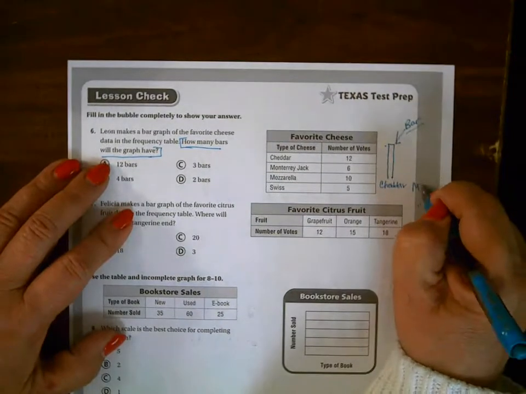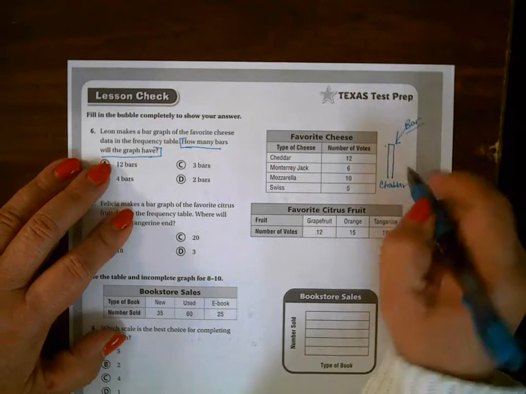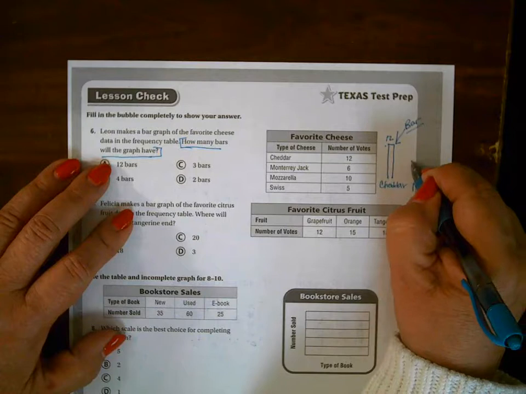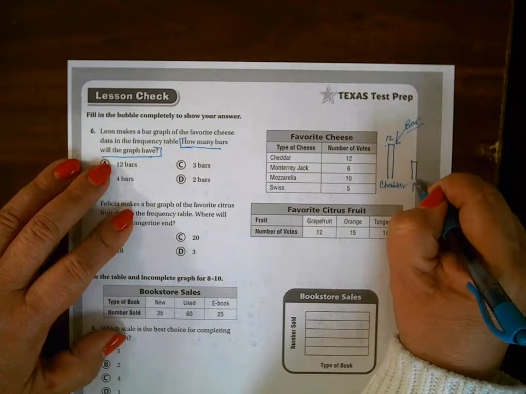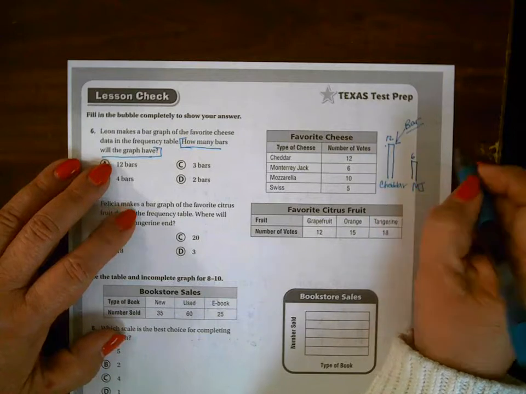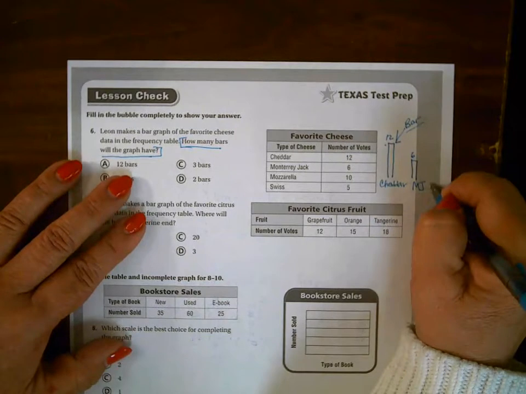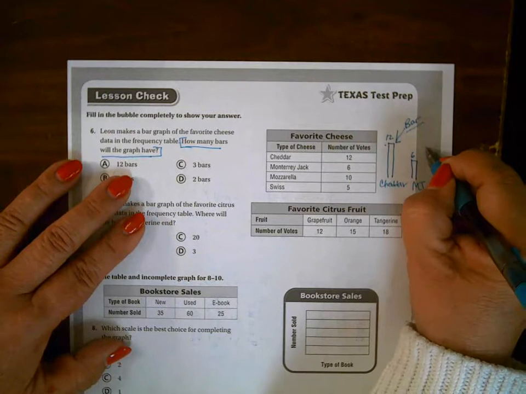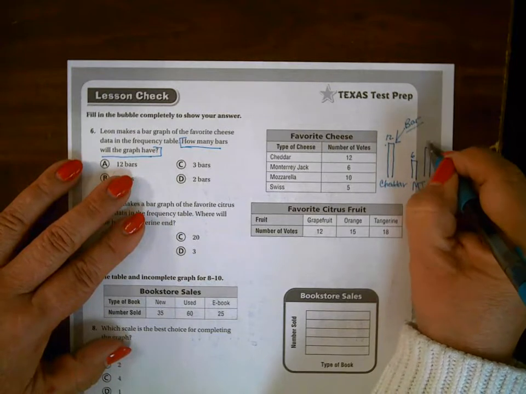I'm going to put MJ for Monterey Jack, and that's 6. Well, if this is 12, I'm going to do half of 12, which would be 6. And then Mozzarella, well, I know it's going to be greater than 6, but less than 12, so I'll put it right here. And that's 10.